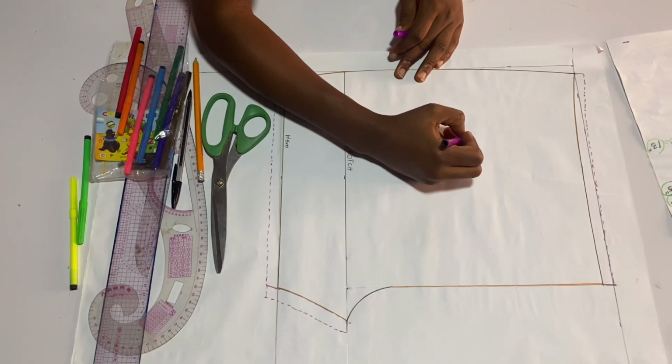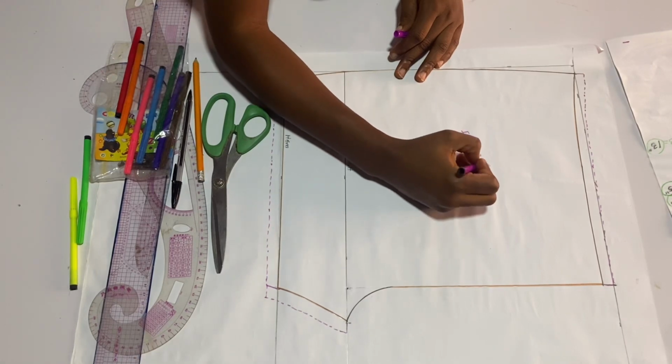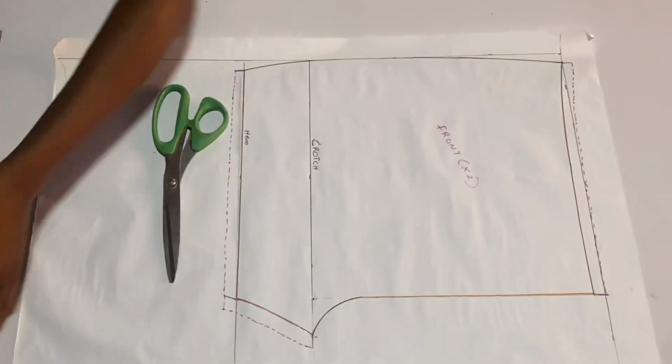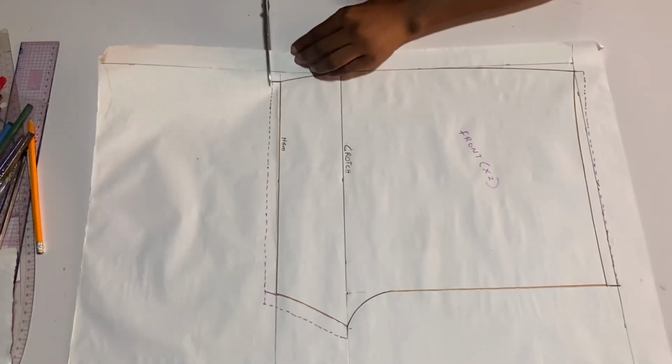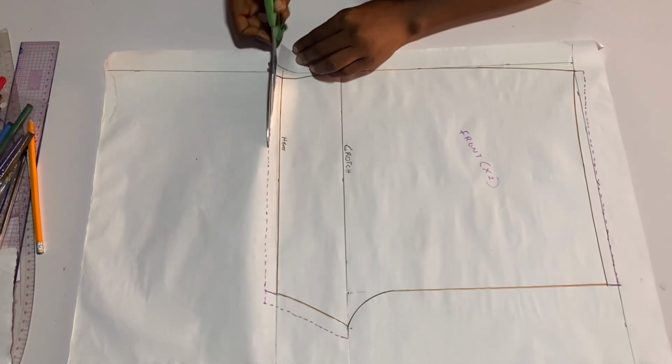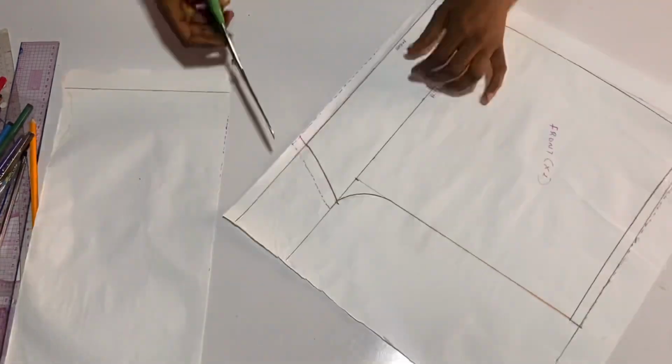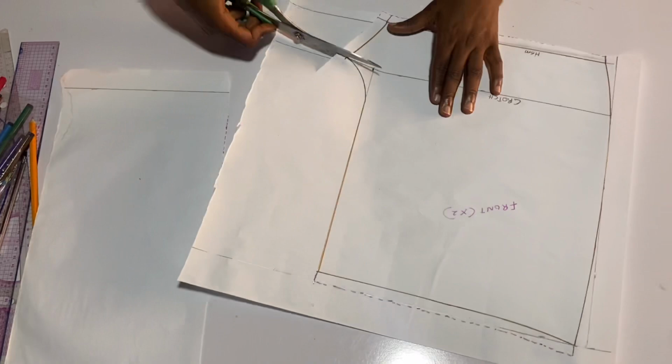So guys, that is simply it for the front pattern. I'm just going to label this, and I'm going to be cutting this out twice. Don't forget, the front part is going to be in 2 places. That means when I'm using this pattern to cut on my fabric, I'm going to cut out 2 of this. So guys, we are simply done with the front pattern.